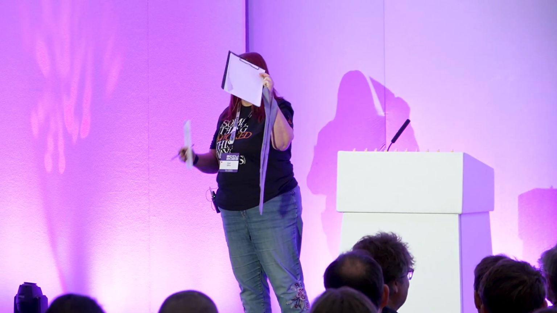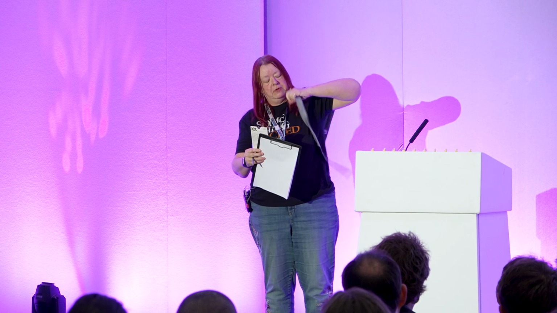I have a tin of pencils here. This is your code, your design tool of 1970. So I have for you a pencil. I have a sheet of blank paper, because this is what you need as an analyst in 1970.